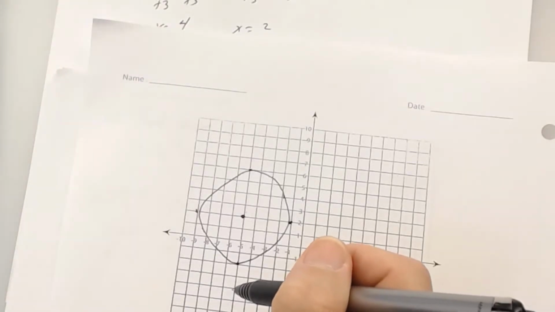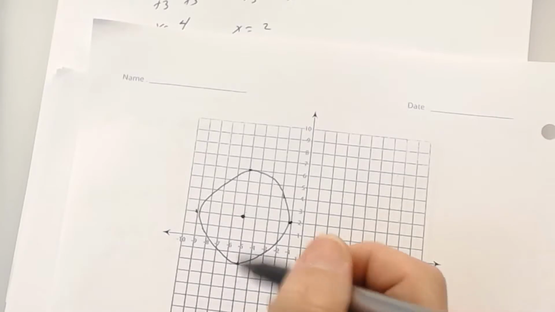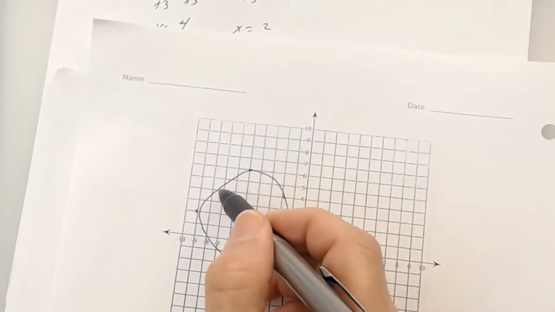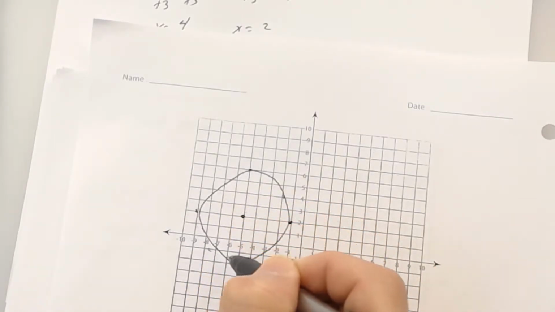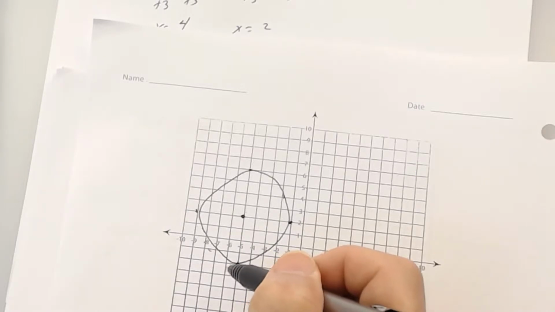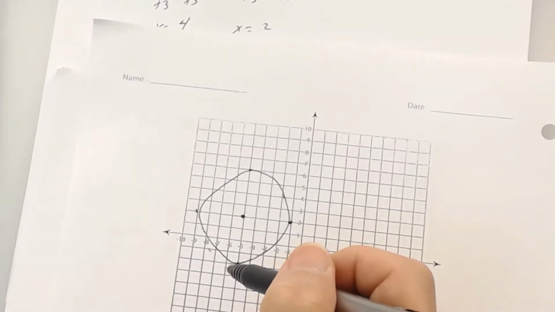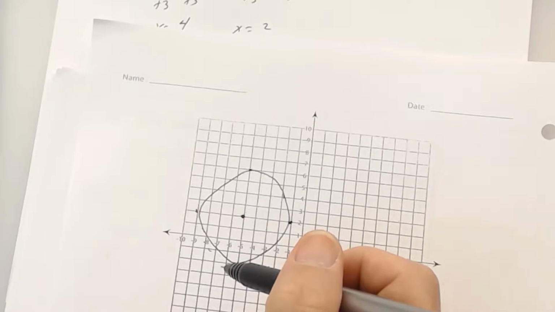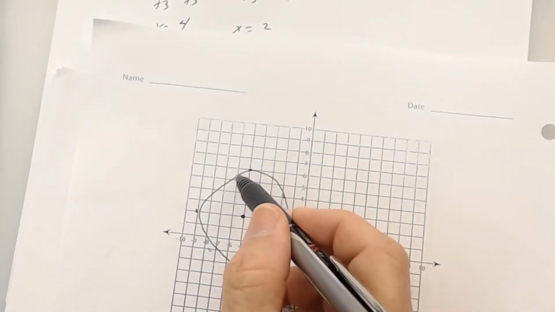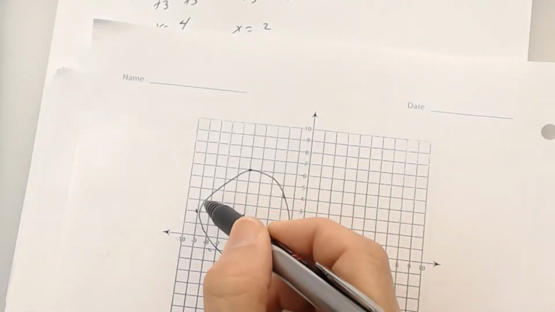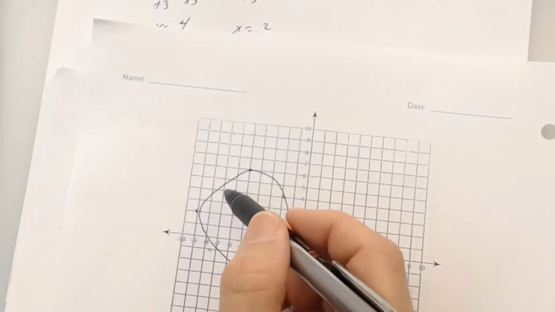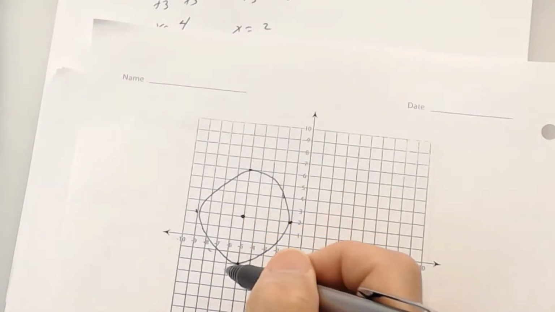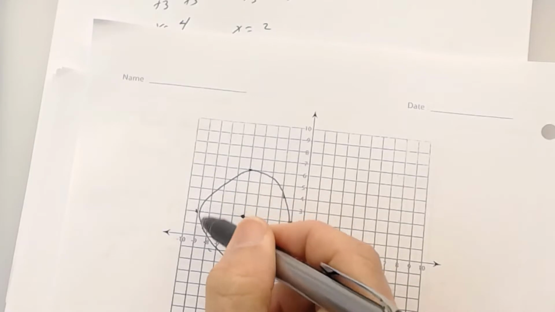So I want to find the domain. If I look at all these points, remember the domain is a set of x coordinates. And when you write the domain and range, you always go from smallest to largest. So if you look at all these points, remember a point represents an x and a y coordinate. What is the smallest x coordinate that's on these points?